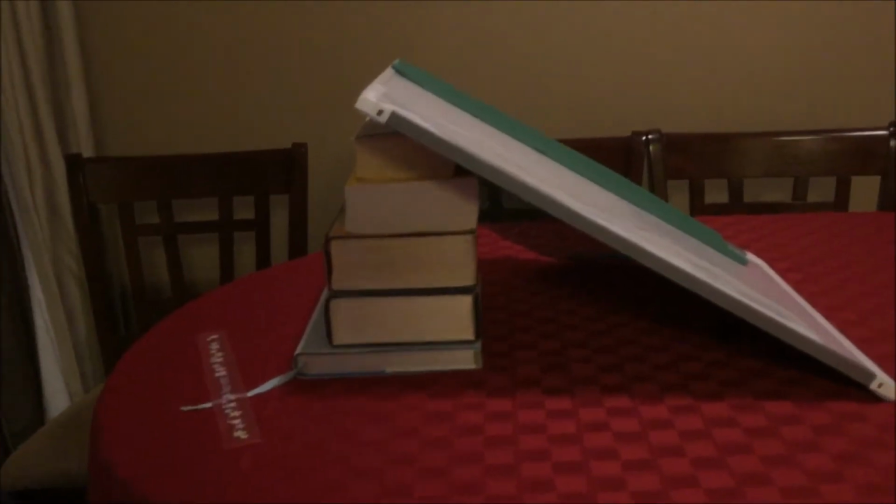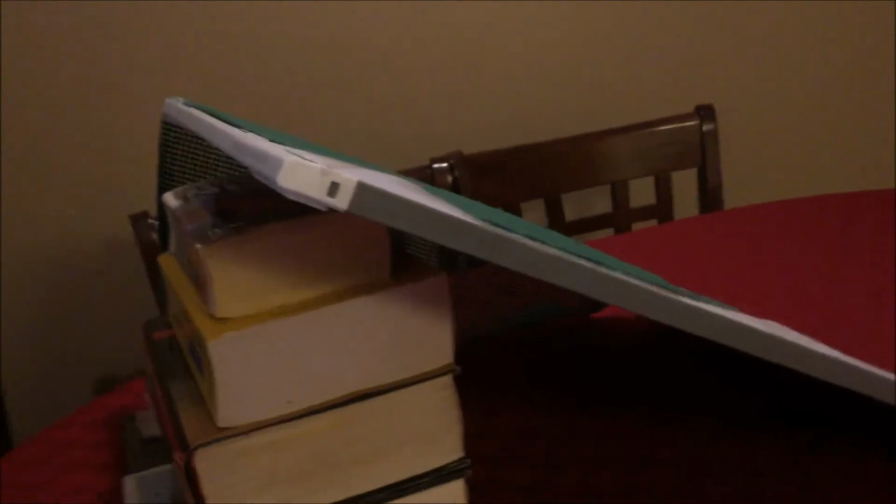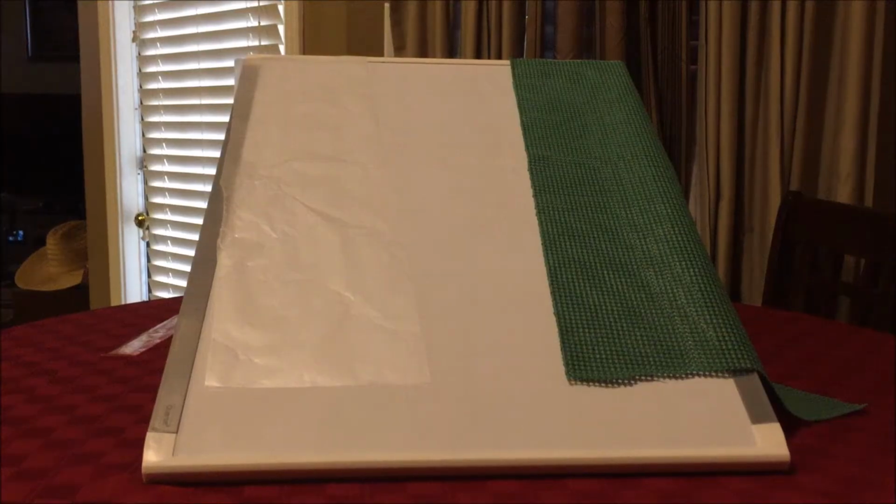Alright guys, this is the experiment all set up. As you can see, there are 5 books holding this ramp up. So 1, 2, 3, 4, 5. And this ramp is a dry erase board, so it is a really slick surface for the cars to go down, but that's okay because that's just how this experiment goes. So here we are. I will begin testing in just a moment.